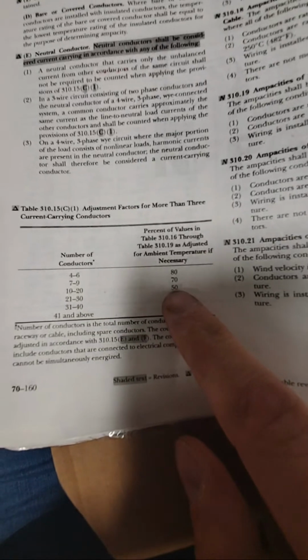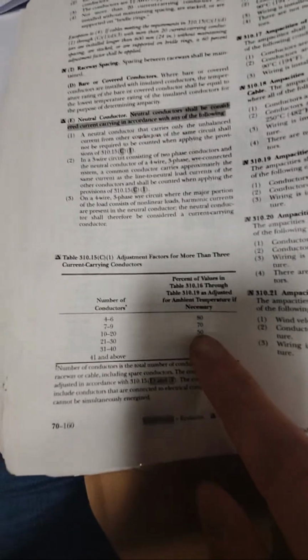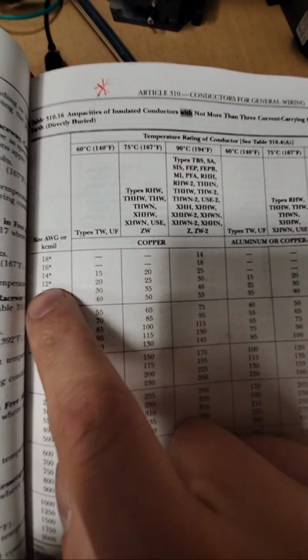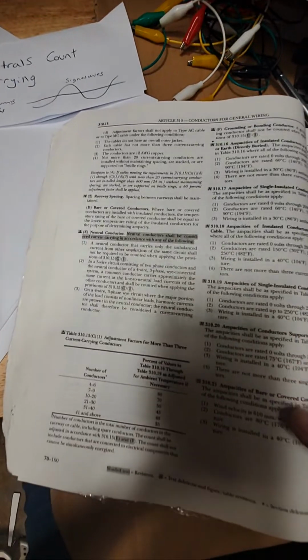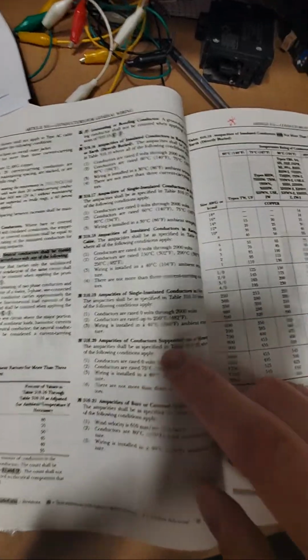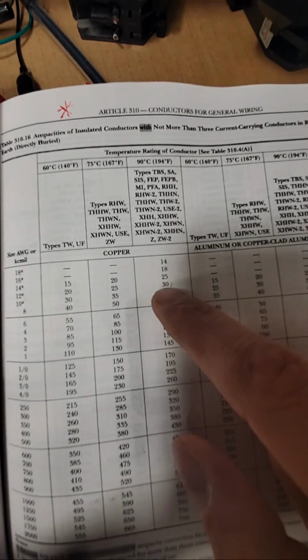It's going to be 50%. So you're going to go over here to your book. We're going to go over here to number 12, which is what they ran. We can use a 90-degree C column because of special rules in here. I'd have to find the rule specifically for you, but you're allowed to use a 90-degree C column when doing this calculation. And you're going to see here 30 amps right there. So 50% of 30 amps is 15 amps.